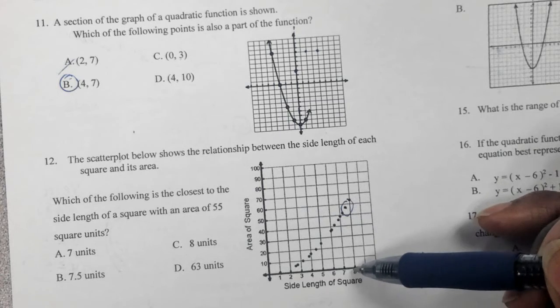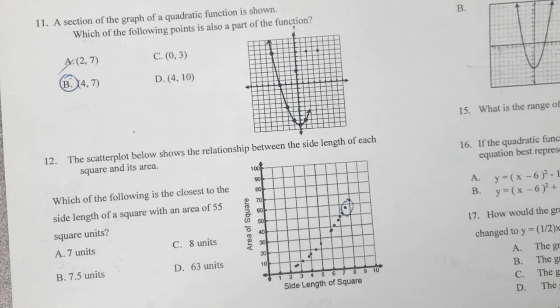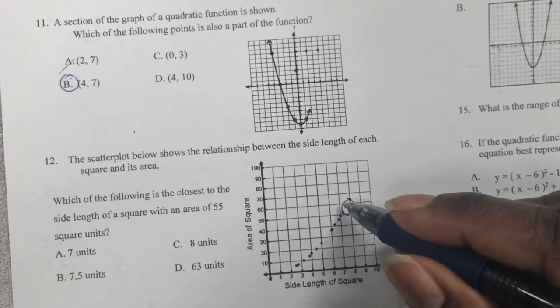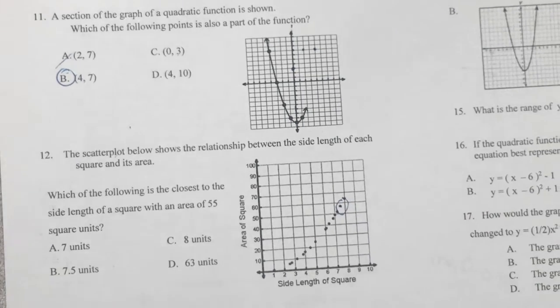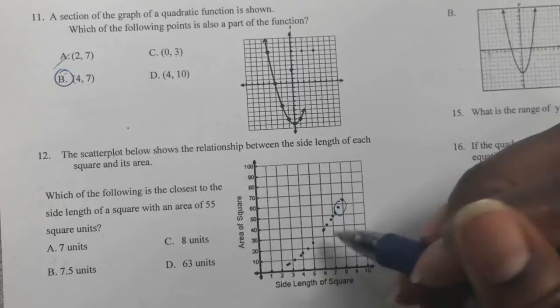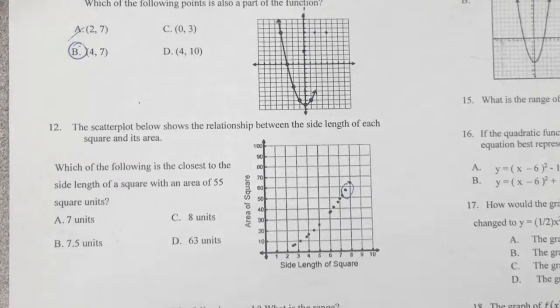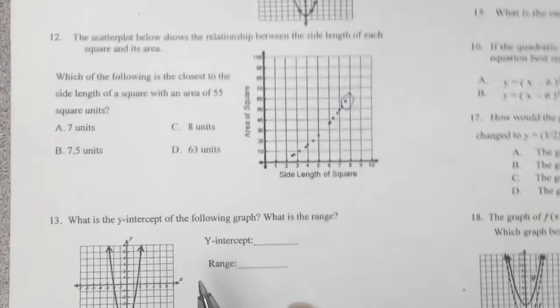So according to this graph, it looks like it would be somewhere between, notice that dot was missing. I just put it there. It's between 7 and 8 somewhere. Oh, this one's really close. I would go 7.5, I guess. Yeah, 7.5 for that one. That one's really close. Because they put a 7, an 8, then a 7.5. So it has to be between it.